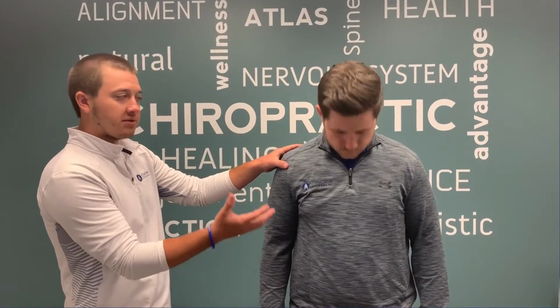So what we want to do is arm you with some things you can do at home. First, we want to start out with some exercises. I'm going to demonstrate here on Dr. Evan. The first one is a very simple range of motion exercise. I want you looking down at the ground as far as you can, and then all the way up to the ceiling.